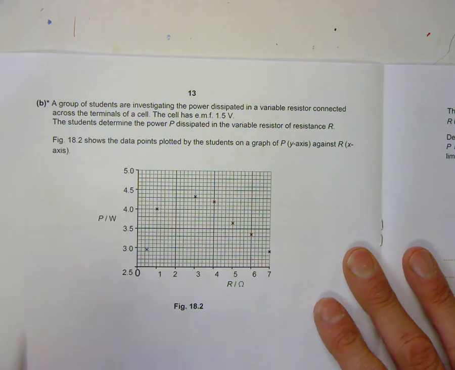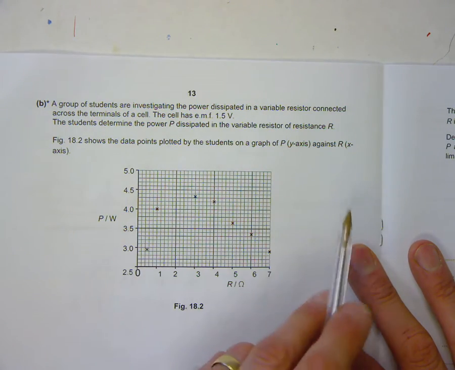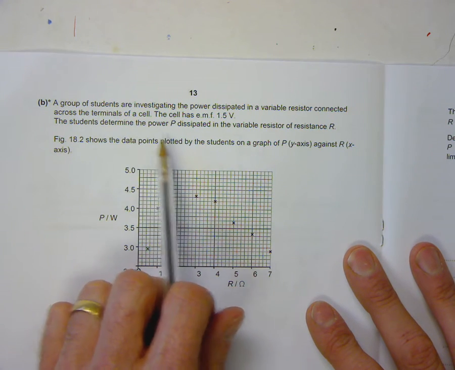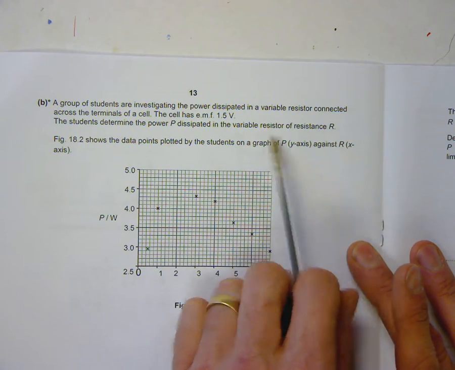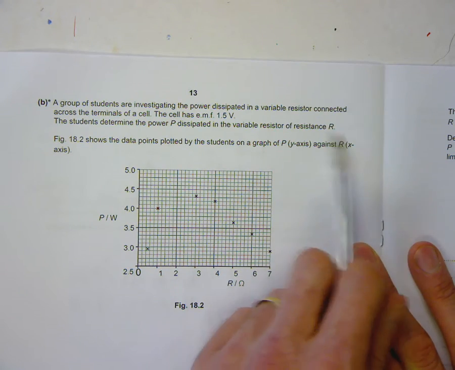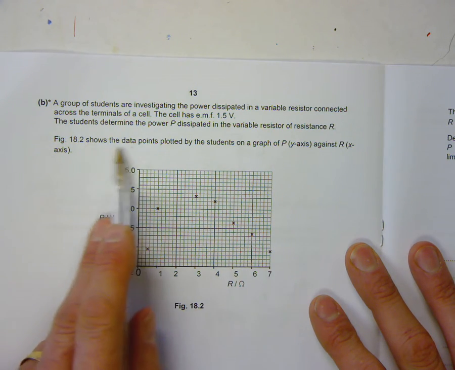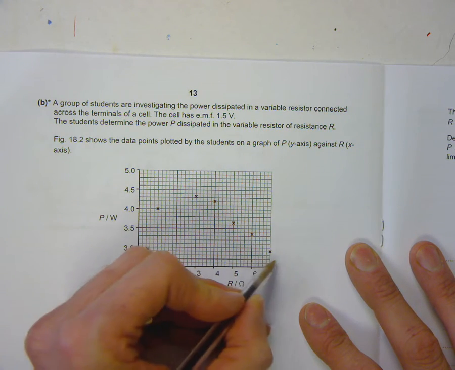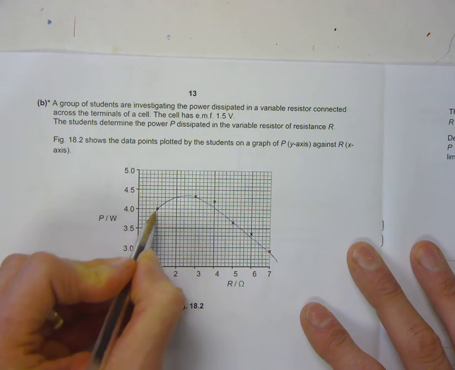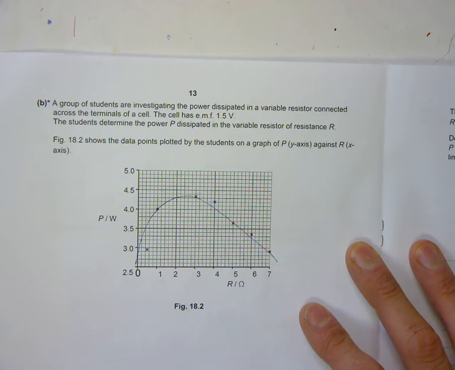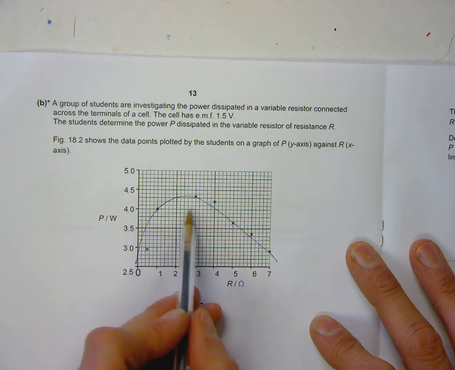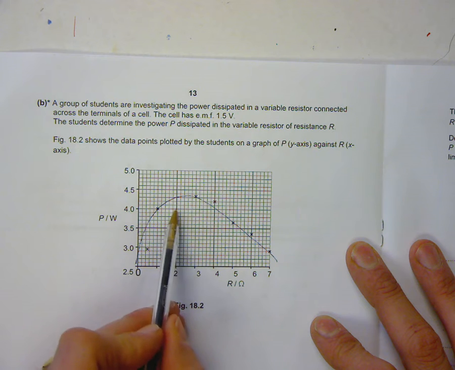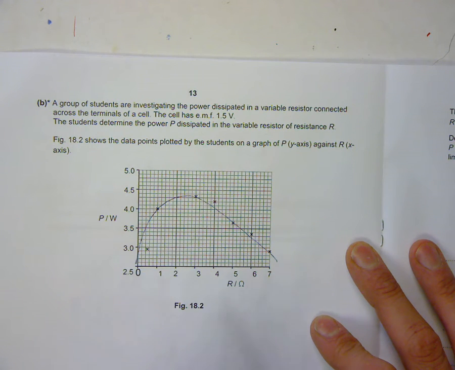18, part B. Students are investigating the power dissipated. To determine the power, the students determine the power in the external resistor R. Show that the points plotted... Okay, you've got the points plotted here. Now, if you look at this graph, it looks something like this. One of the first things I would do is plot a graph. You can see there's probably a couple of points missing here, maybe at least one at 2 ohms. Could be slightly high, could be slightly low, we don't quite know, but that looks something right.